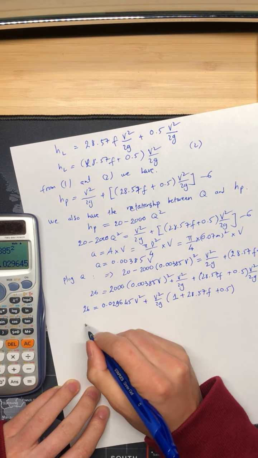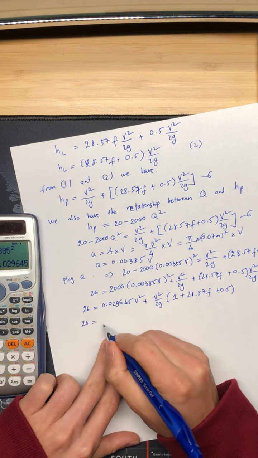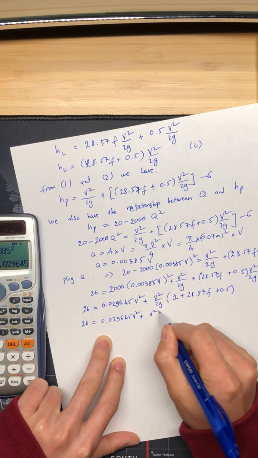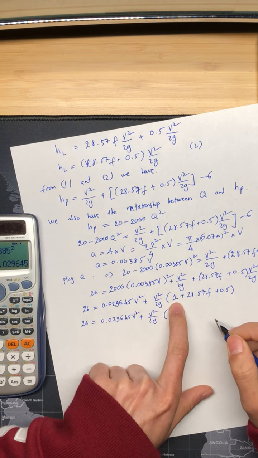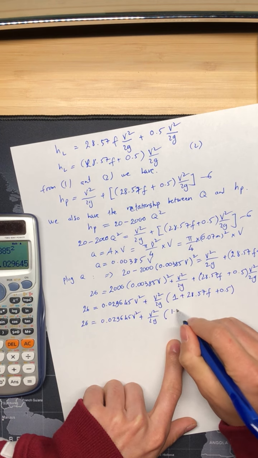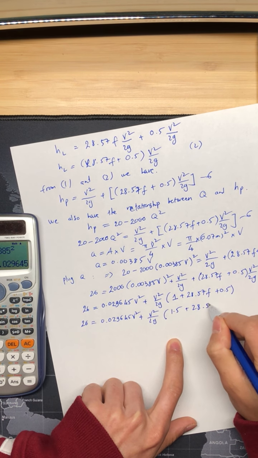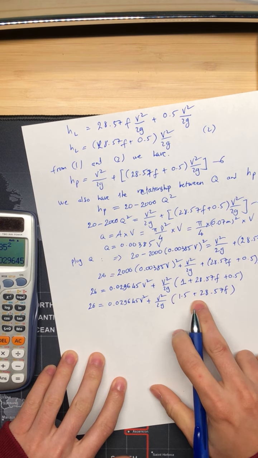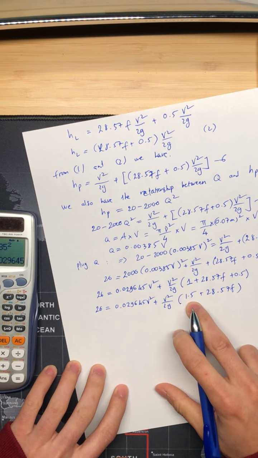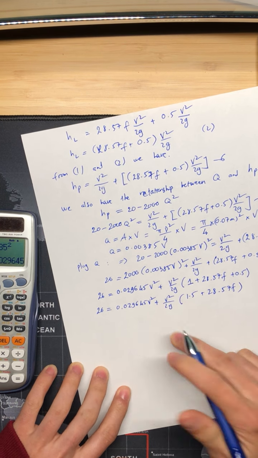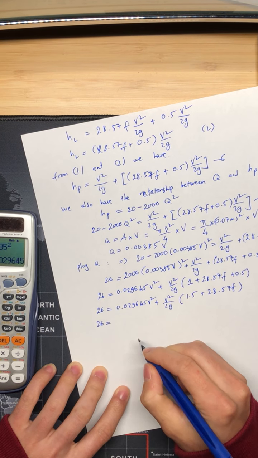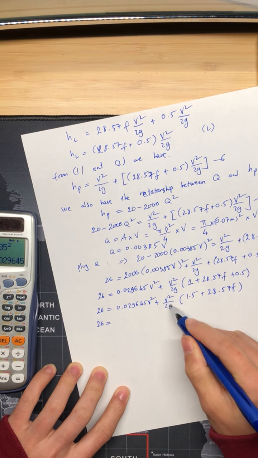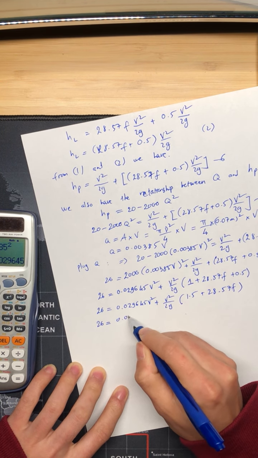Okay, so we have 26 equals 29645 v square plus v square over 2g. So this is gonna be 1.5, 28.57 f equal. Let's just distribute this term back in. Let's see what we end up with.